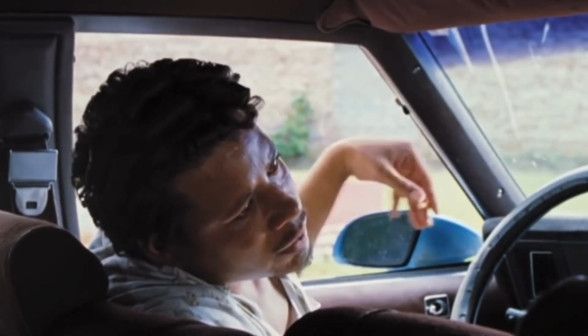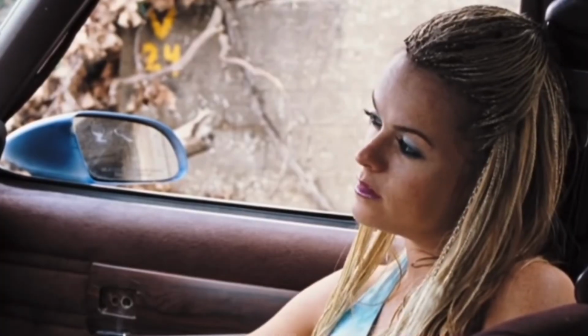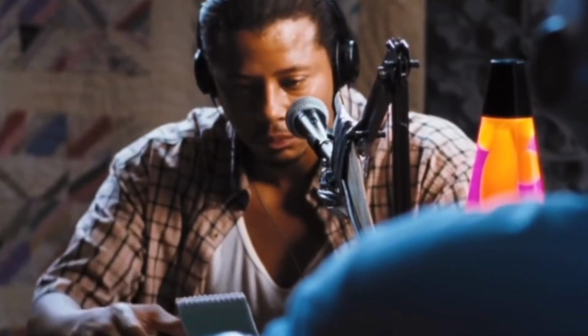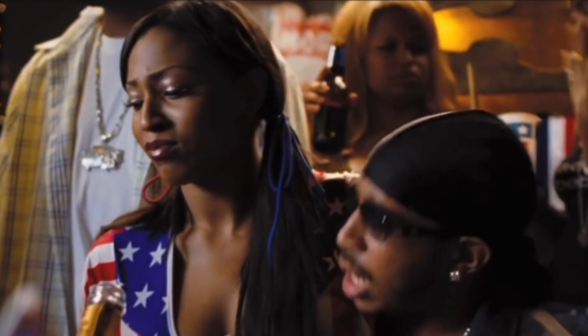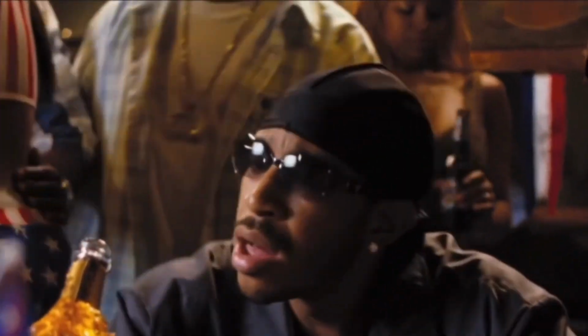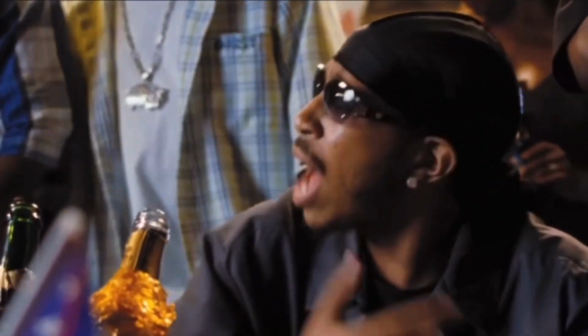Hustle and Flow follows a Memphis pimp named DJ who's going through a midlife crisis and dreams of living a greater life than the one he has. After coming across a mini keyboard and meeting up with an old friend who records music for his church, he's inspired to create a mixtape using his lifestyle as inspiration for his lyrics, in hopes of getting the attention of a rapper named Skinny Black and potentially being signed to a record label.